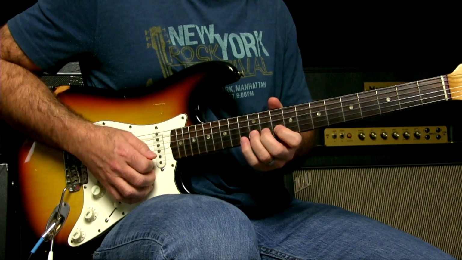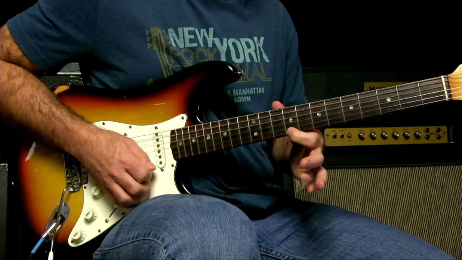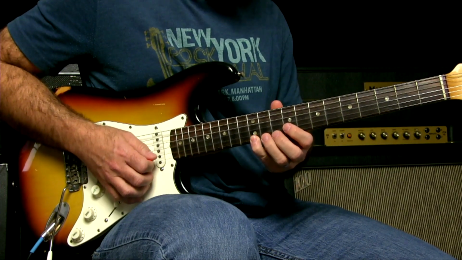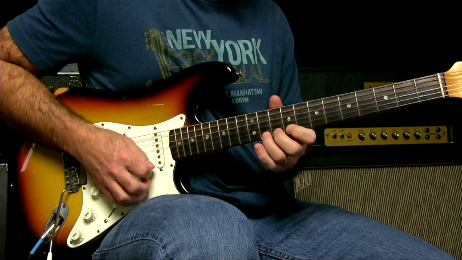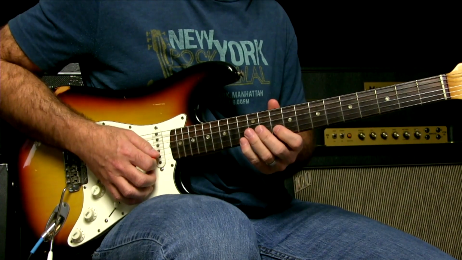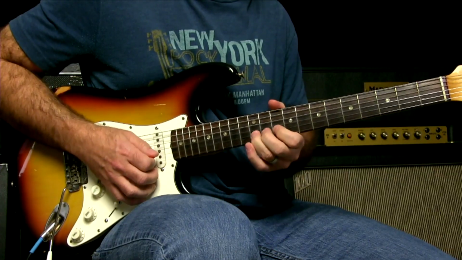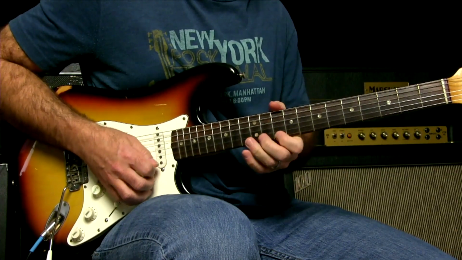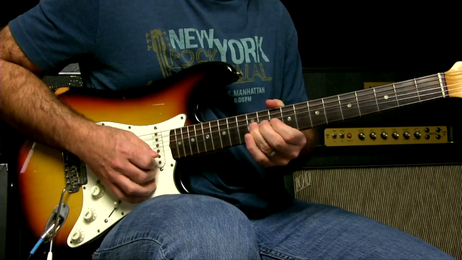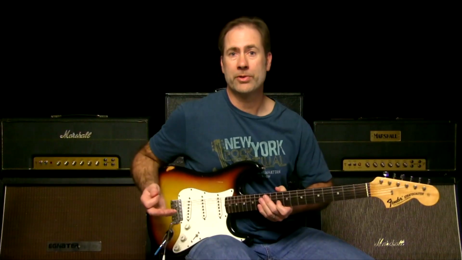play my root, my second, my flatted third, my third even, or I could move it to here, my fourth, my flatted fifth, and my fifth. There's a lot of notes there. And they kind of all go chromatically. Or I can bend it. There's a lot of different options, but now you know where those notes actually occur.